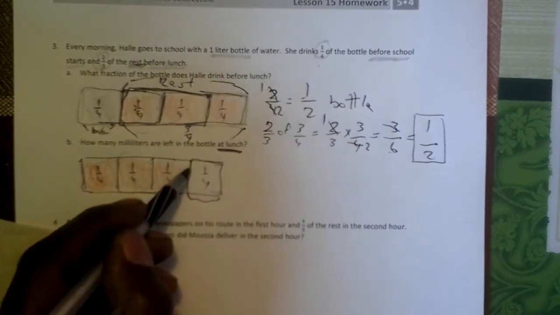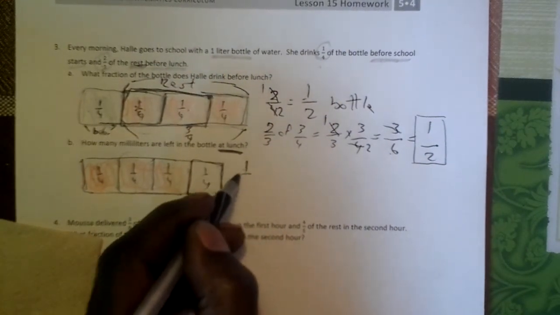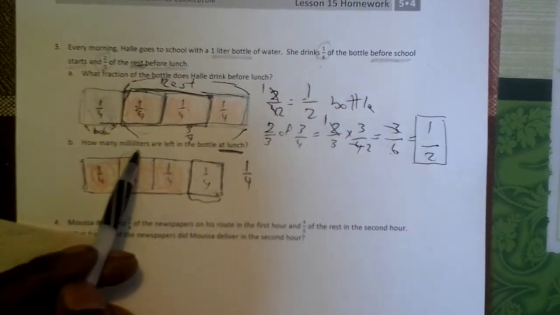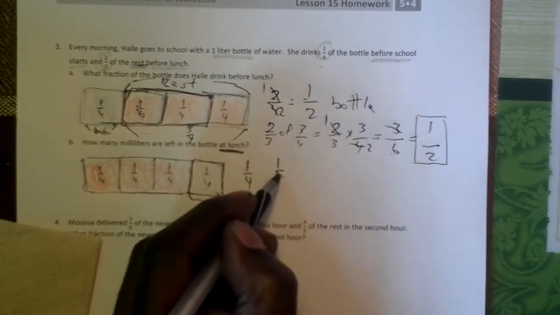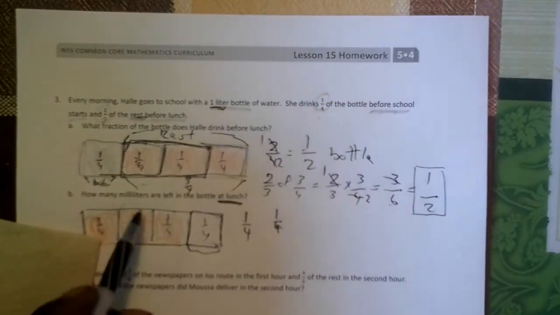And how much is left? What's the value of this? It's 1/4, right? But it asks you in milliliters, right? So she has 1/4 of a what? What did she have first? Of a liter, okay? So we need to find out how many milliliters in a liter.